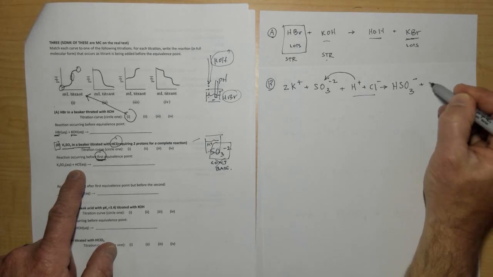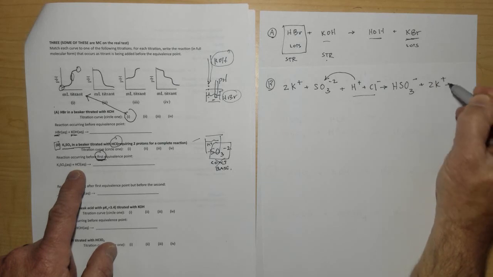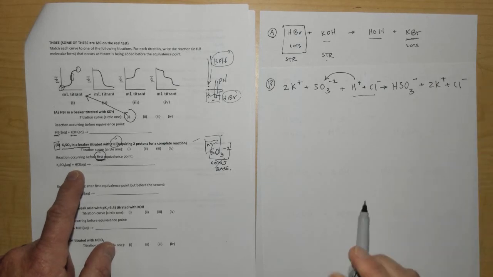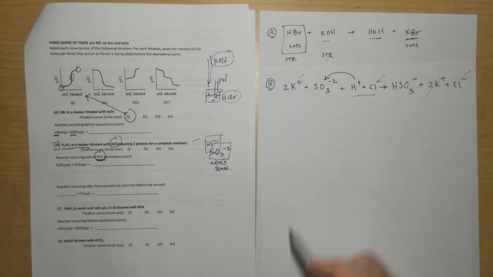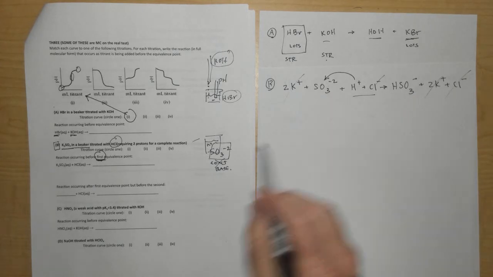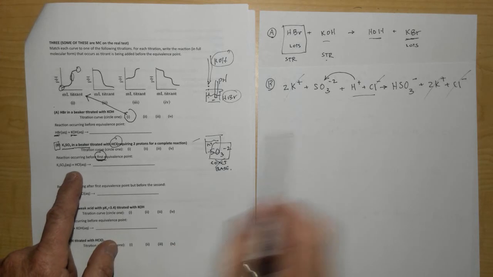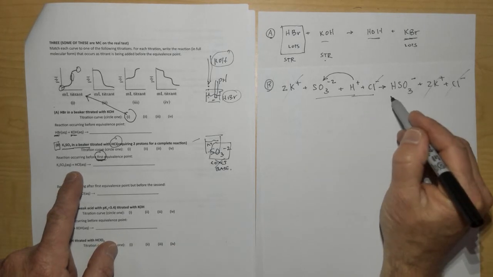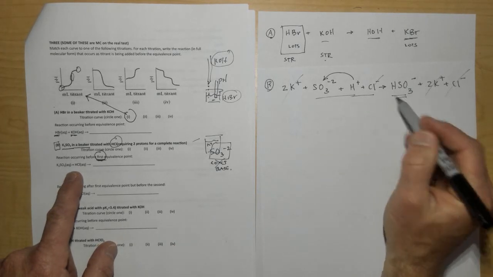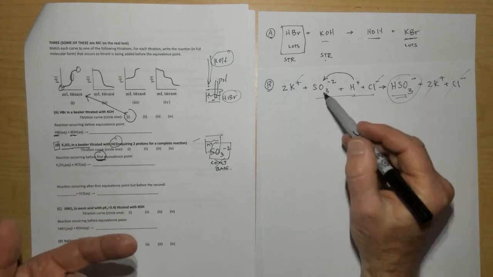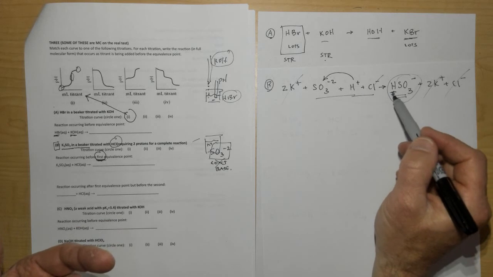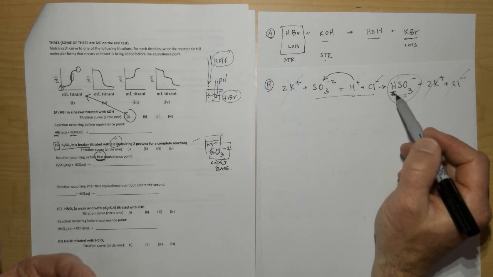And then we're going to still have some K pluses doing nothing, and we're going to have some Cl minuses doing nothing. And so these spectator ions actually just cancel out of the net ionic equation, and you can see that before the first equivalence point, we get these things reacting together to make this weak substance right here that has an affinity for protons, but could act a little bit more basic as well and gain a few more.